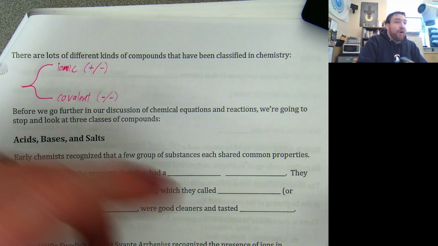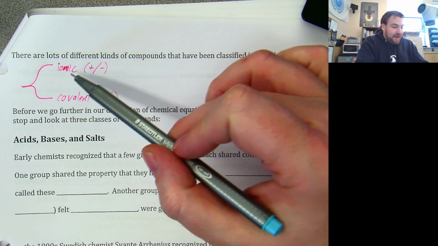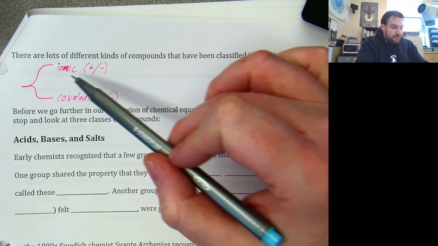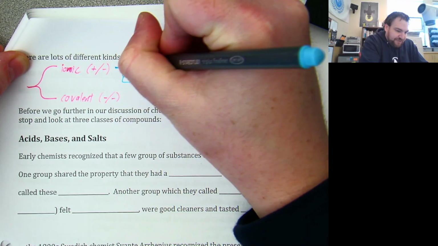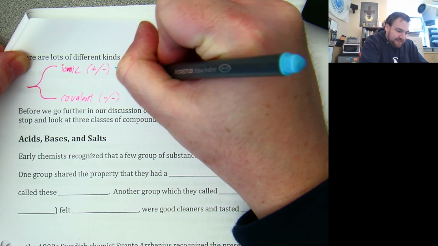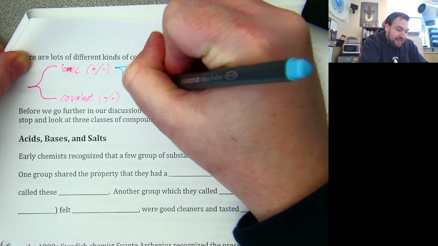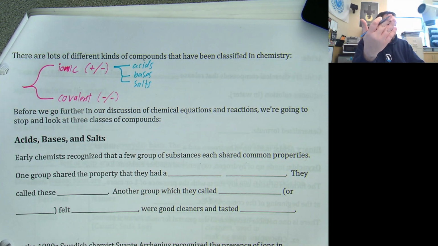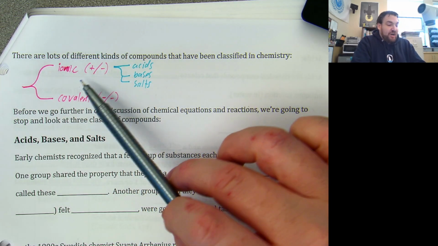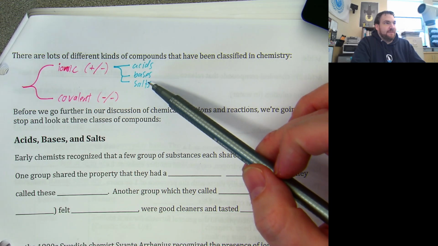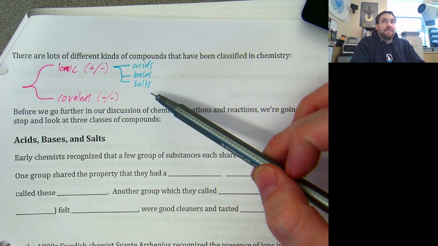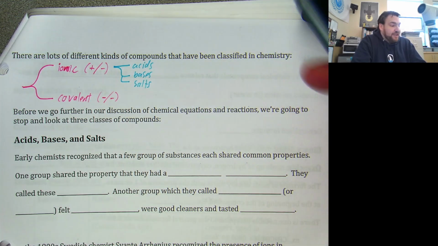Okay, so there's a bunch more. And they do show up within these. So the kinds that we're going to look at now, when we're talking about acids, bases, and salts, they show up here as well. Acids, bases, salts. They are all kinds of ionic compounds. They behave differently because of the different ions that are present. Obviously, not all ionic compounds are the same. Acids aren't bases. Neither of these things are salts. But these 3 categories are all ionic. But there's other ones too.